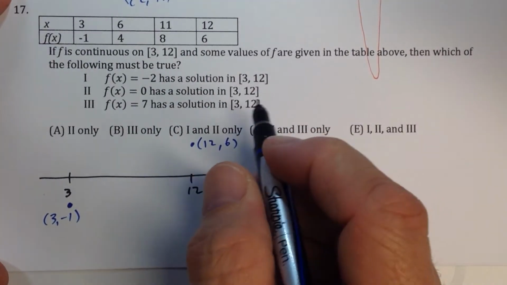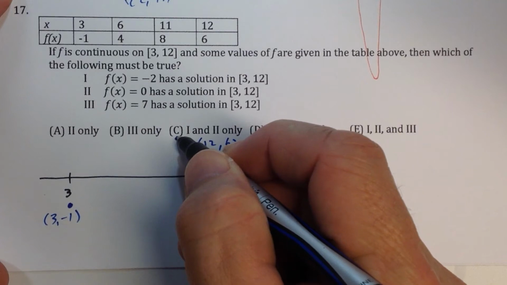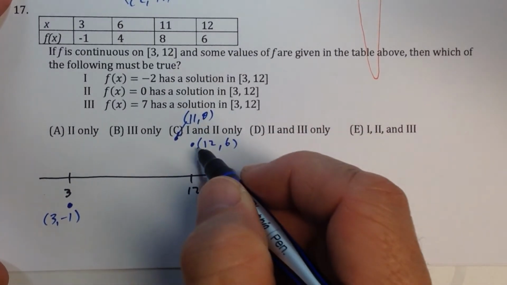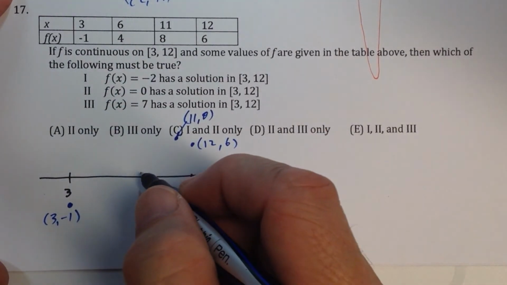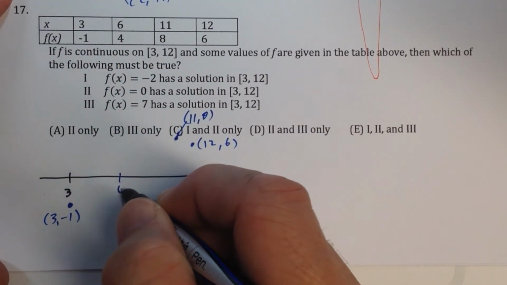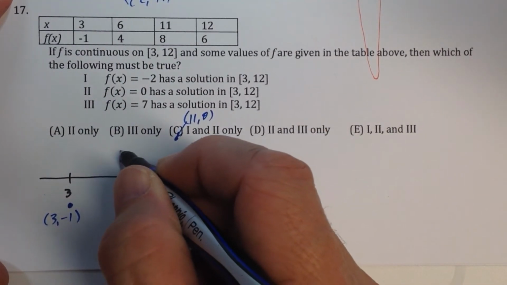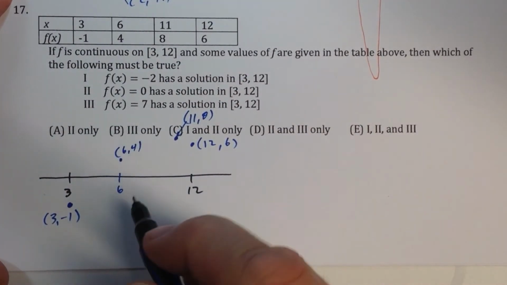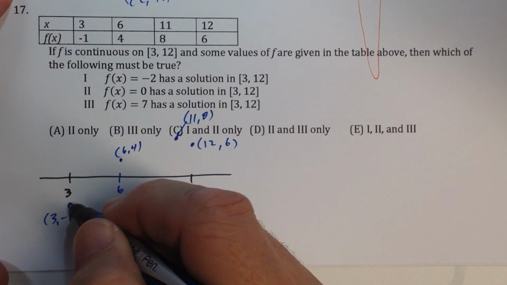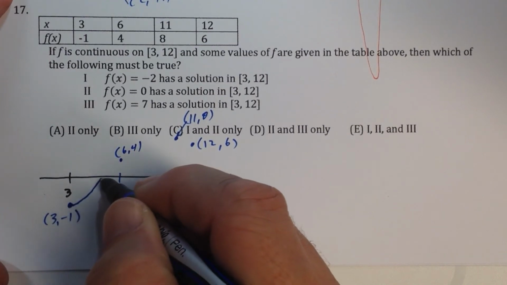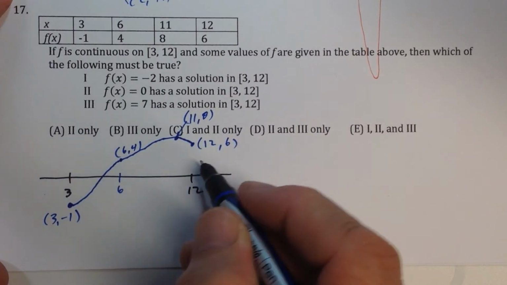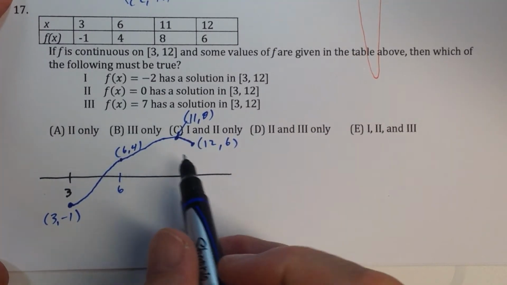Then 11, 8, so you get a little higher there. And then 12, 6. So 6 is somewhere in here. And then 3, negative 1. We already have that. So we're going to draw the graph, what we think it might look like. We're guaranteed that it's going to go above 6. So it could go all the way up to 8.